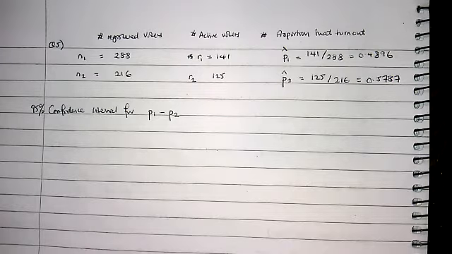Now, this is a little bit tricky. It's a little bit different than question 4, because whether or not the voter is active is going to be binomially distributed, because we're going to have a certain number of people in the population at large and a certain proportion of them are active or not.